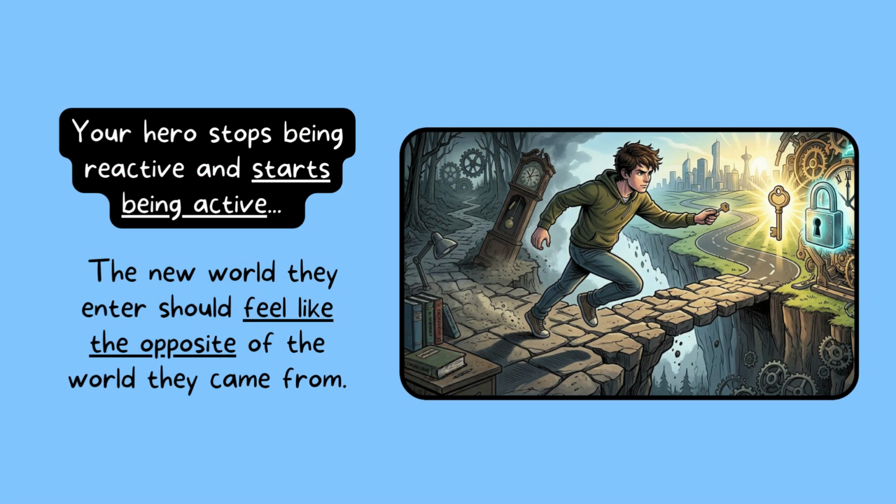For novelists, the break into 2 is where your hero stops being reactive and starts being active, even if they don't feel ready. The new world they enter should feel like the opposite of the world they came from.